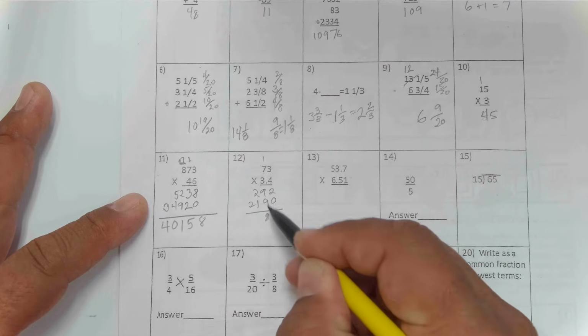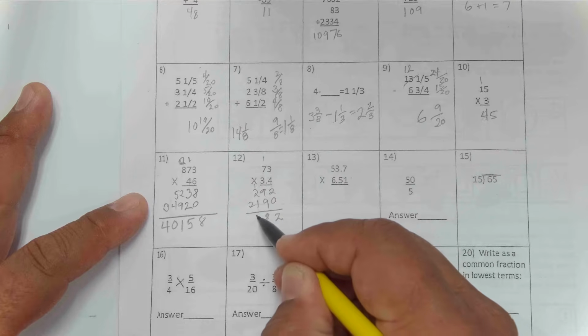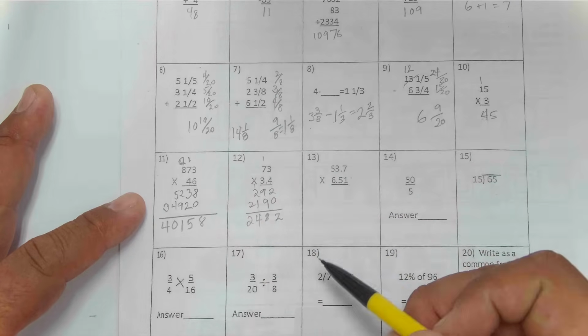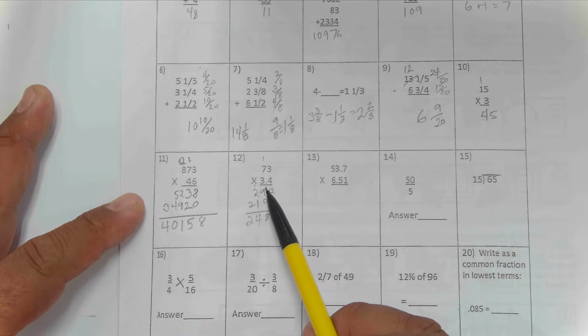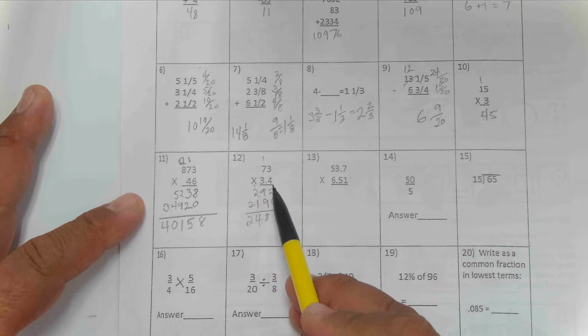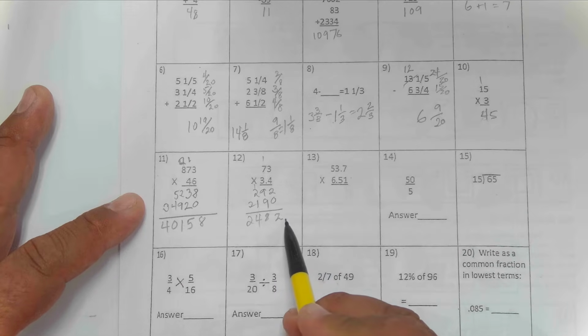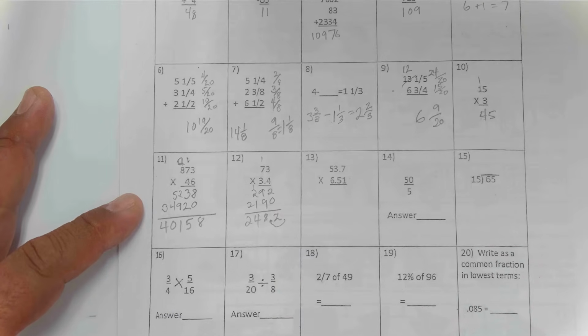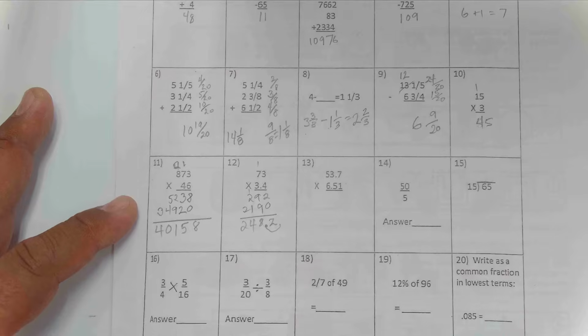2, 18, another 1, 4, 2482. Now remember, you have one decimal point. You have one number on the right side of the decimal point. So what you want to do is bring the decimal point over to the left one space. Your answer becomes 248.2.